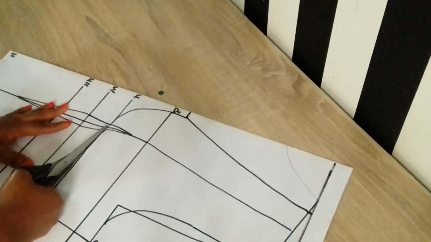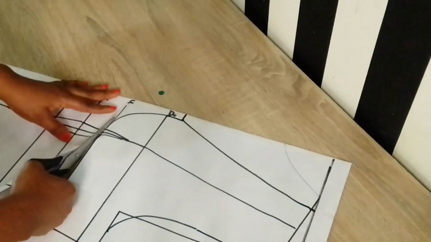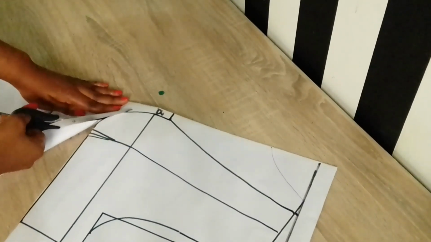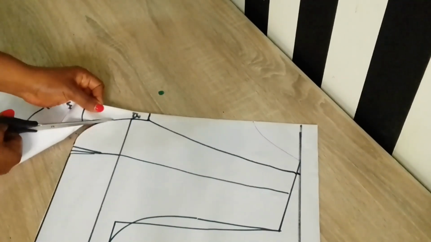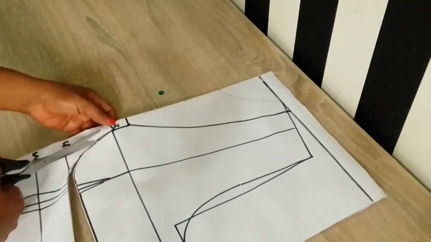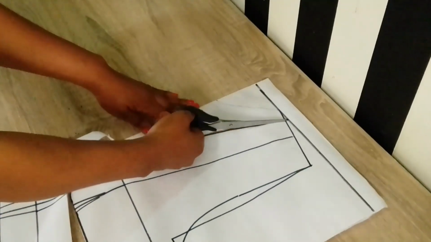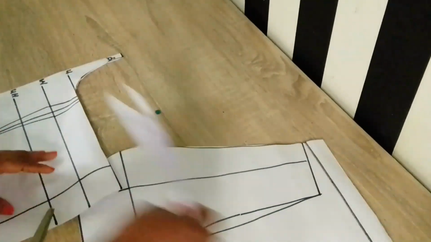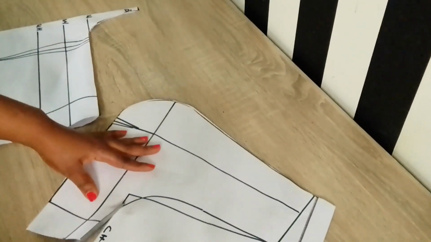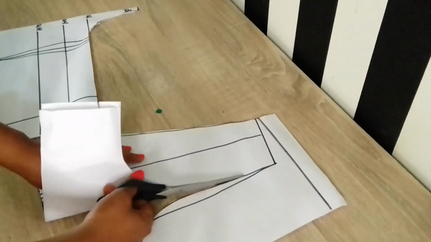So I'll simply go ahead and cut this out. Okay, so this is the yoke for this illustration. This is clearly the yoke for this illustration. So after cutting it out, we'll proceed to the next step. You have to be very careful here so that you don't alter your pattern or the illustration.